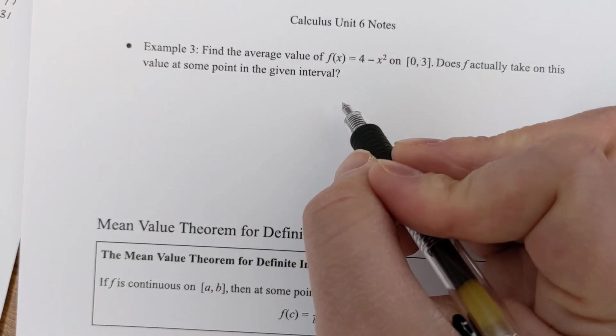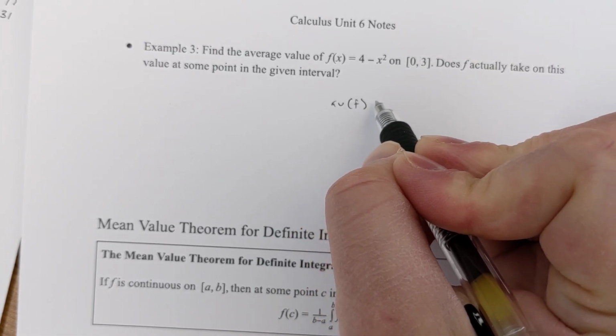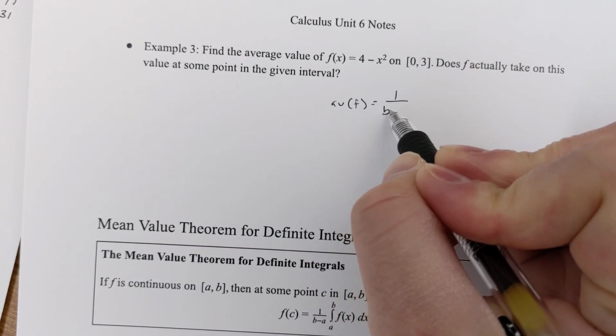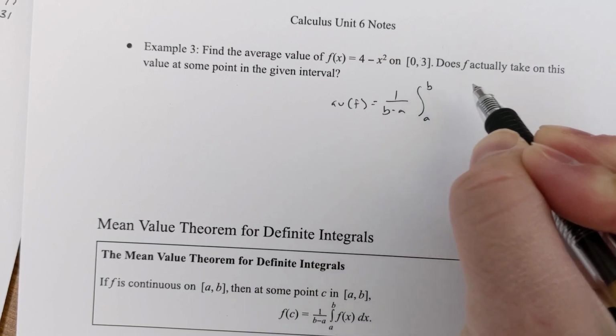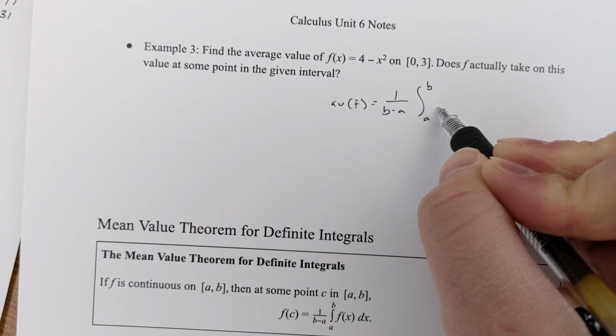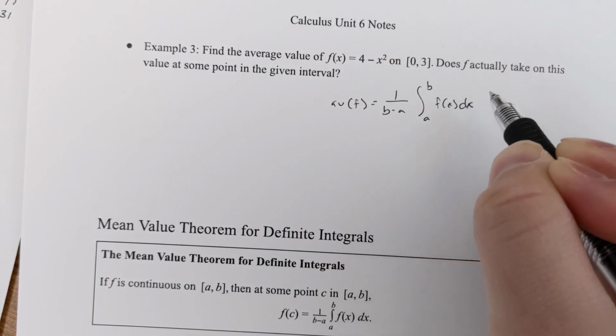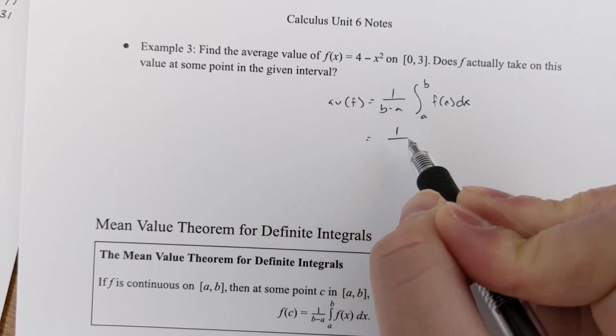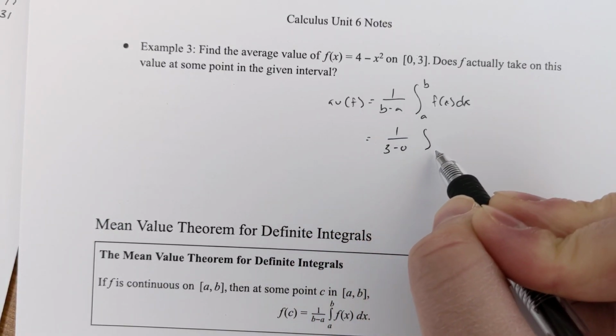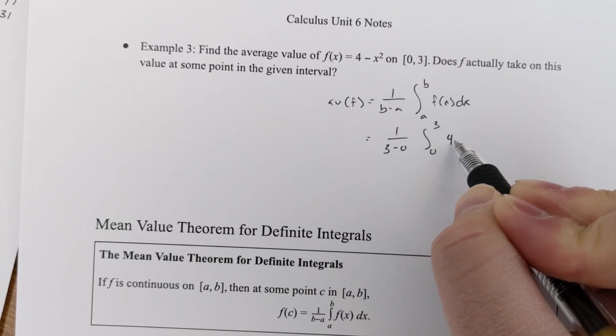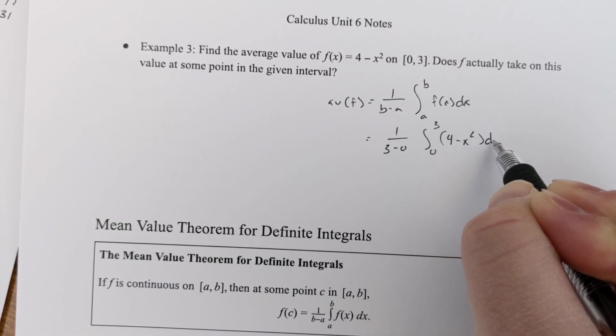So the average value of f is equal to 1 over b minus a times the integral from a to b of f of x dx. So let's fill in our values. So 1 over 3 minus 0 times the integral from 0 to 3 of 4 minus x squared dx.